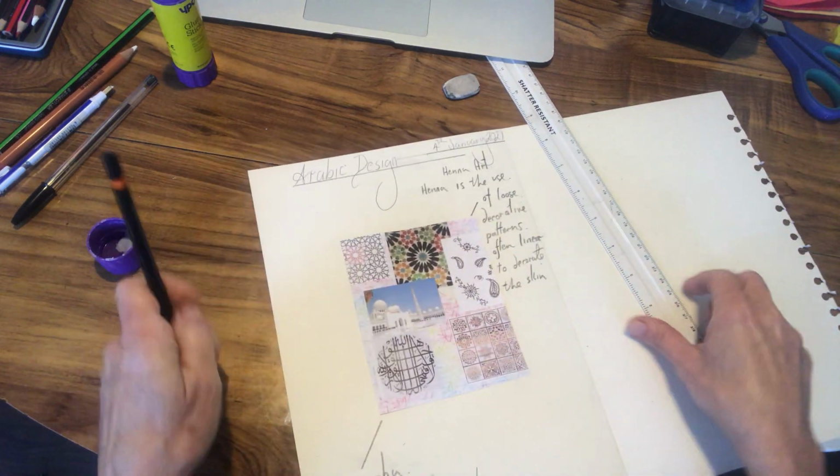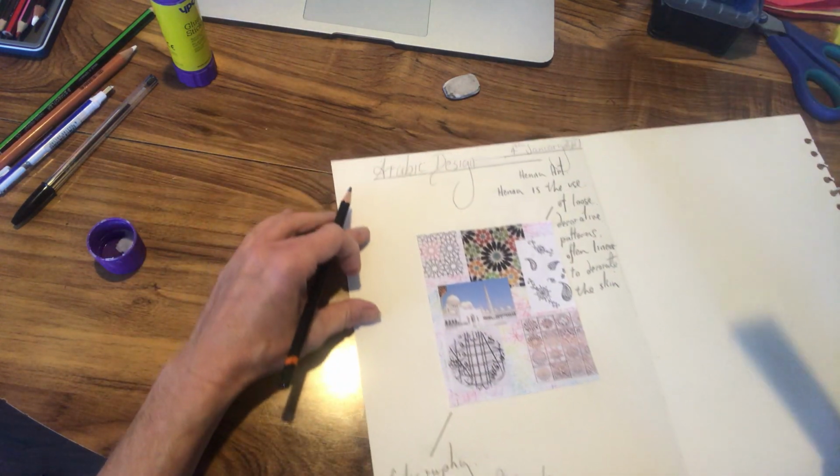And if you know more about henna as well, from what we've discussed, you can write that in there.